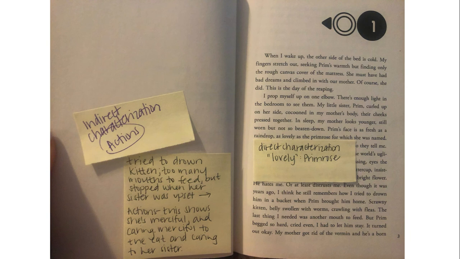So you guys, based on the fact that she stopped messing with the kitten, and when Prim was crying and begging she let the cat stay, this tells me that Katniss is probably merciful. That means she's willing to show mercy to things. And so she showed mercy to the cat here. So I think this tells me that she's probably a person that's very merciful.